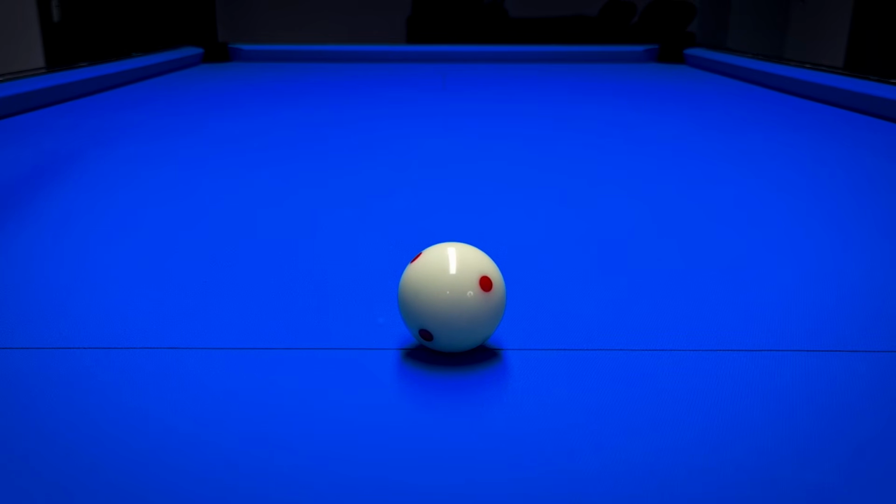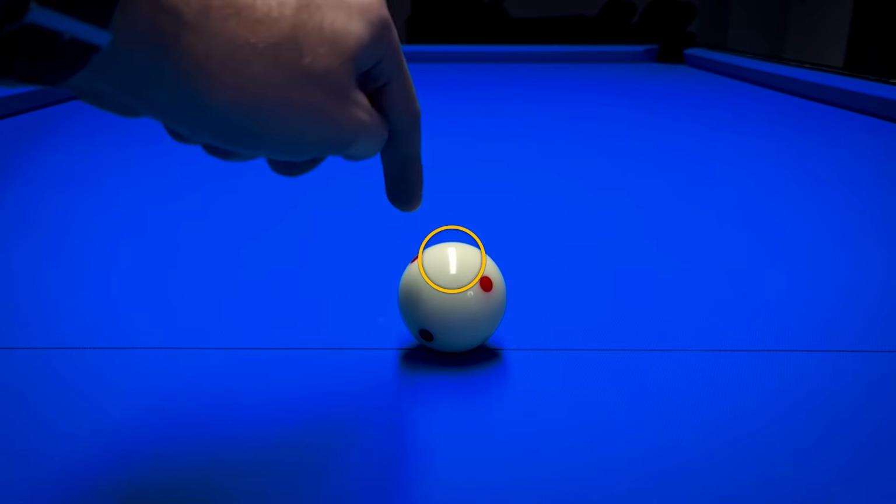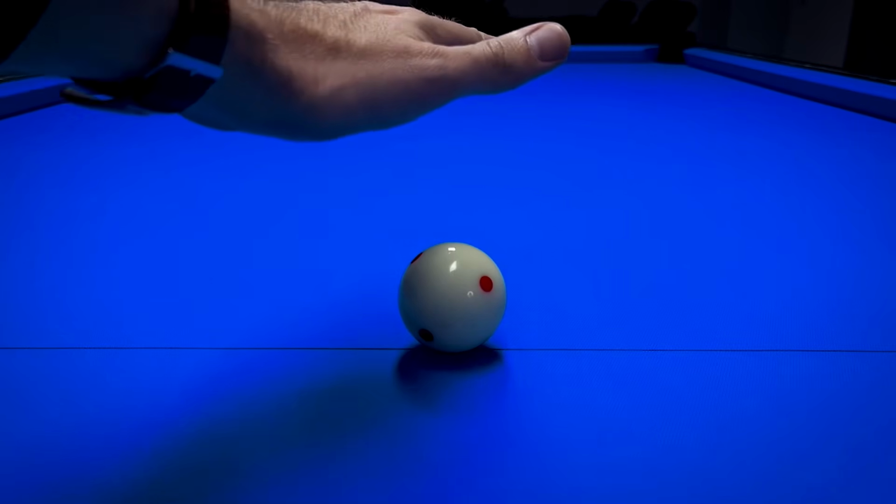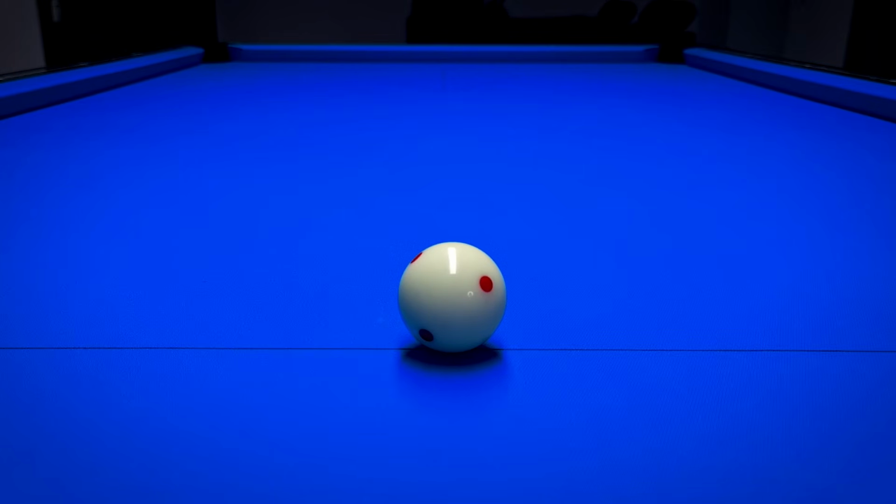Can you actually see this light streak here up on the cue ball? And this is caused, if I put my hand over it, it disappears. This is caused by the lights that are over my pool table, and every pool table should have lights, in the best case of course perfectly centered over the table. So if you're practicing this, you can actually use the light on the cue ball to see if you're a bit to the left or to the right.